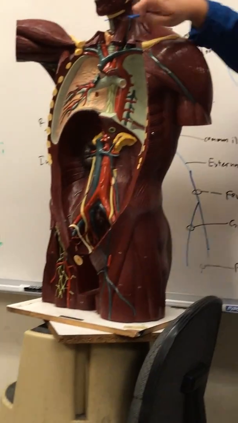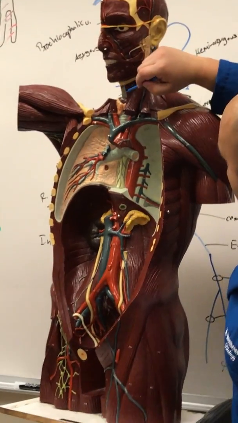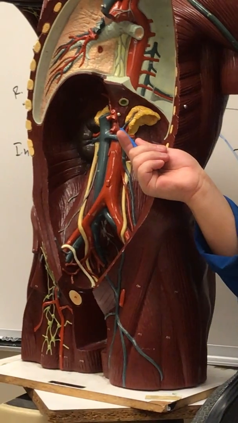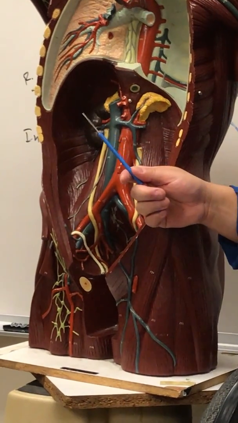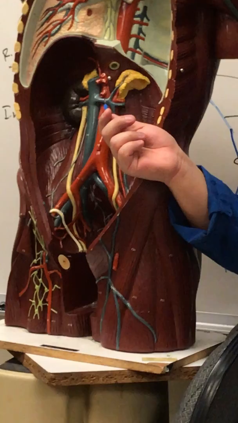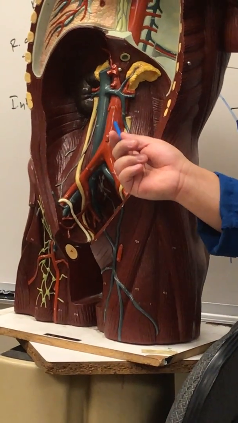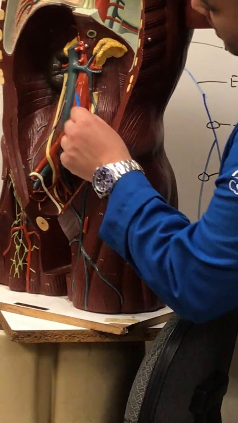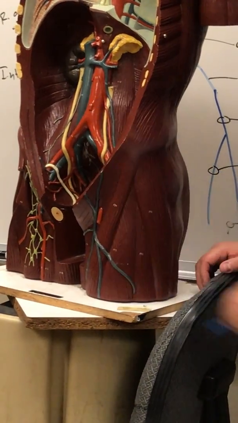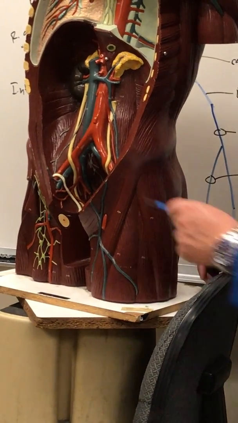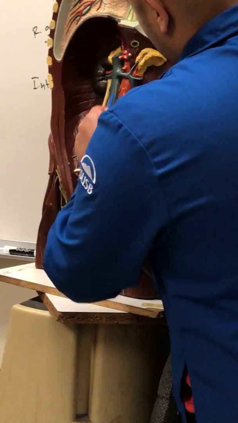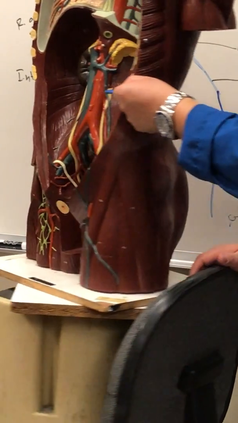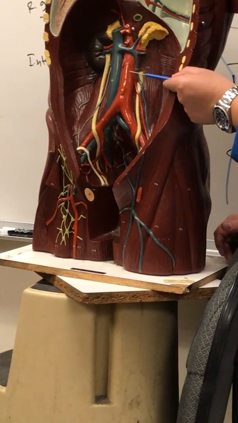But anyway, this guy will definitely be on there. What is that right there? Celiac trunk. What is this one here? Superior mesenteric. What is that one? Inferior mesenteric. What is this? Inferior vena cava. That. Aorta. Yeah, I was just pointing at the aorta.